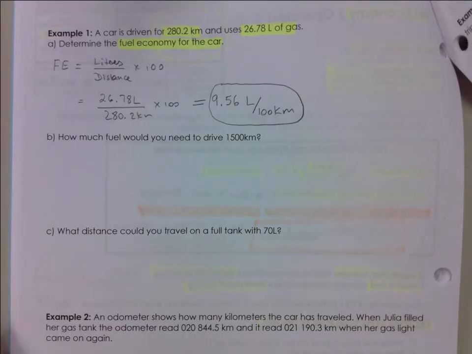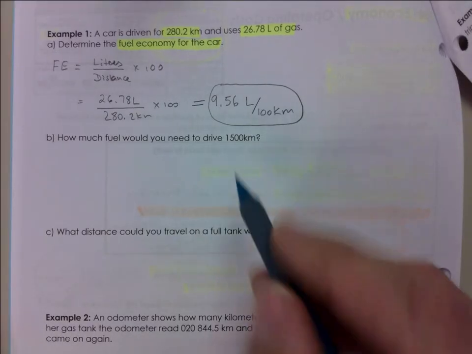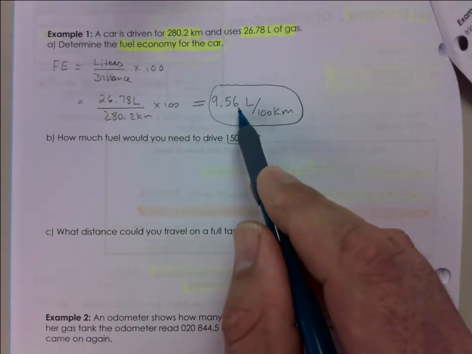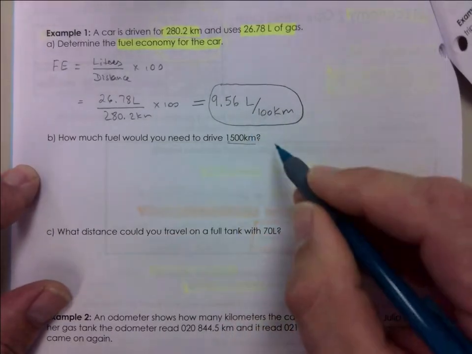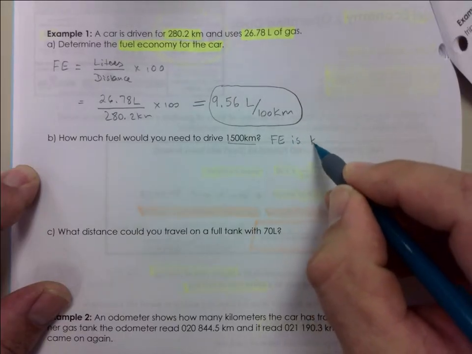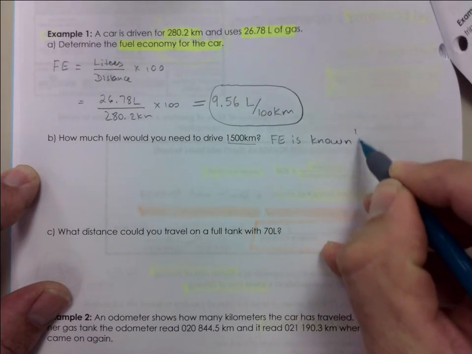How much fuel will you need to drive 1,500 kilometers? I'm not asking for the fuel economy, I already know it. Okay, fuel economy is known at this point. That's important.